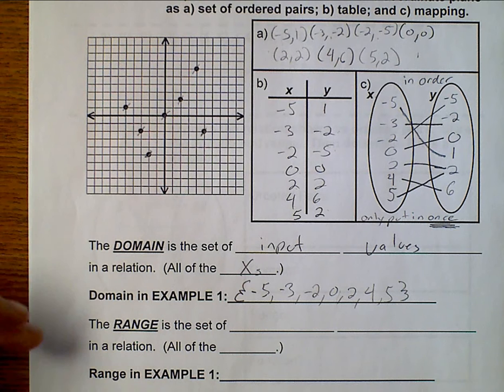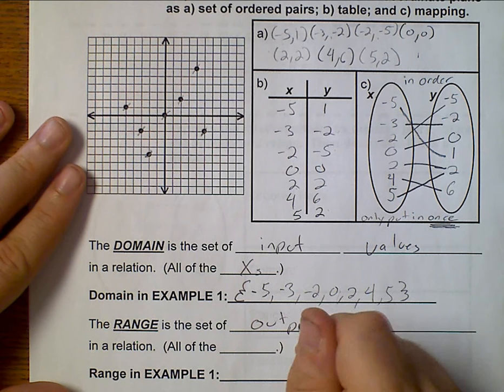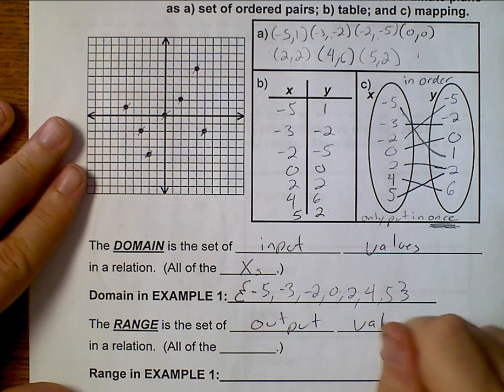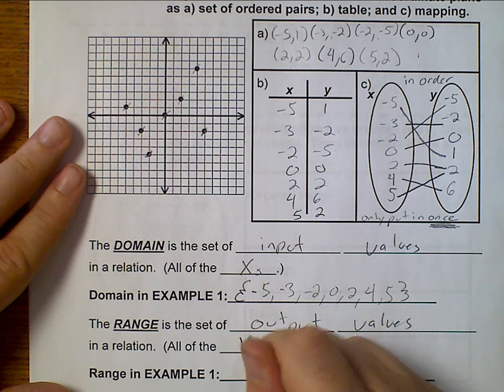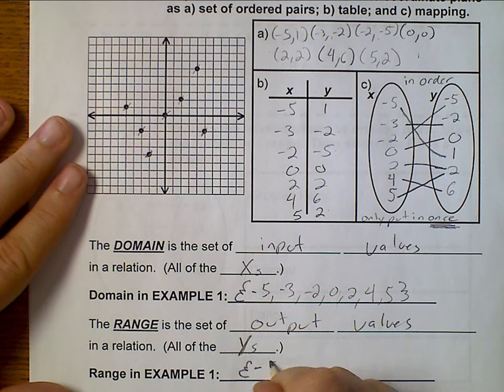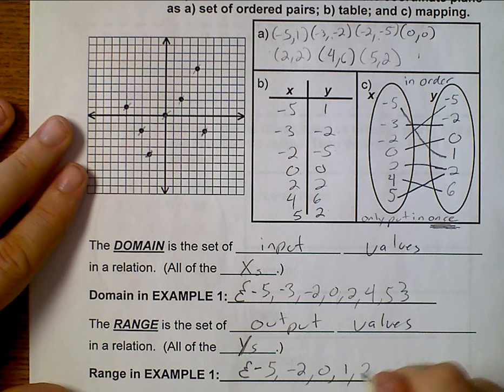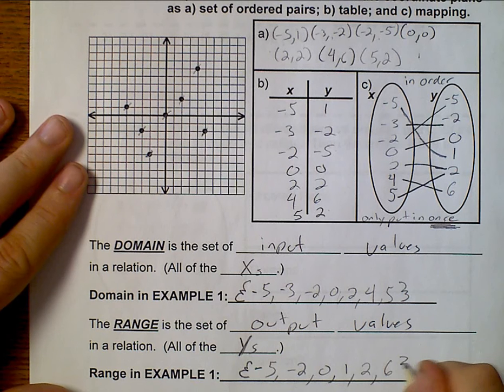For my range, I just put everything that's in the y bubble. It's a set of all output values, which is all of your y's. We get our curly brace, -5, -2, 0, 1, 2, and 6.